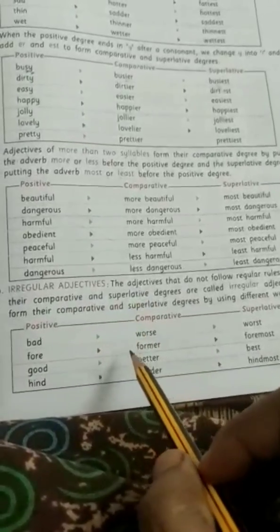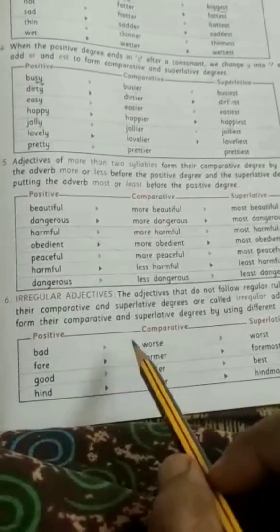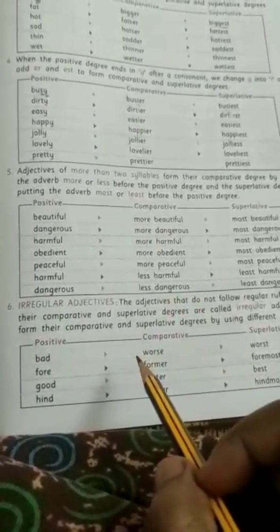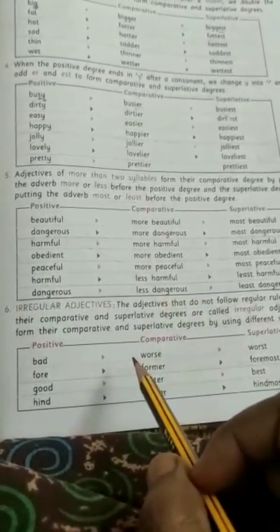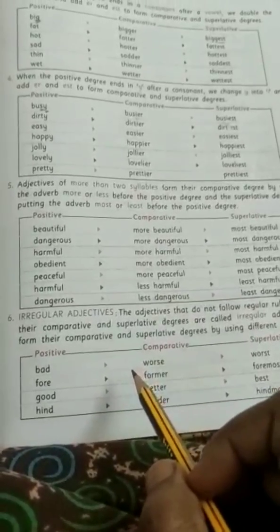I am going to send you the picture of the exercise. Please understand all this by watching the video and after that complete your work in your textbook.